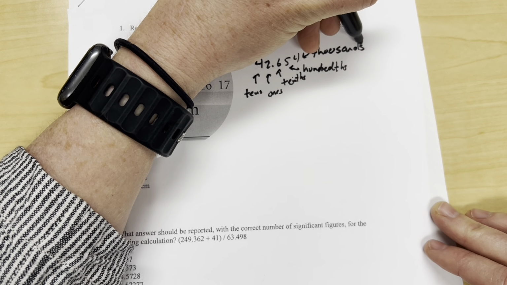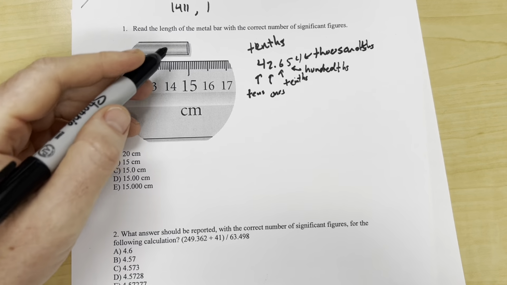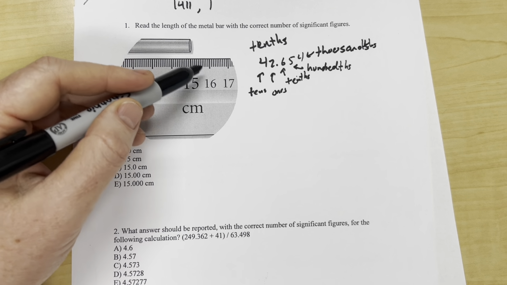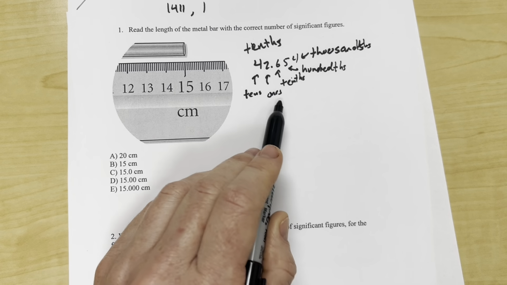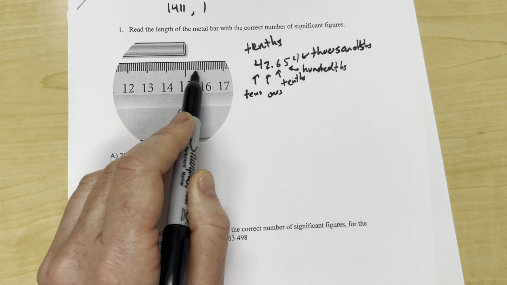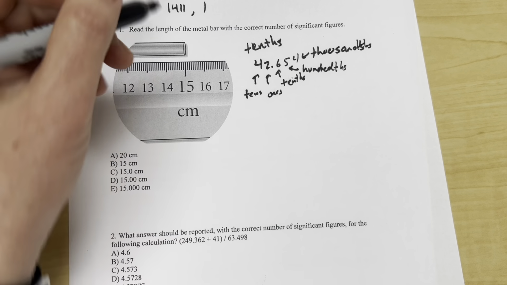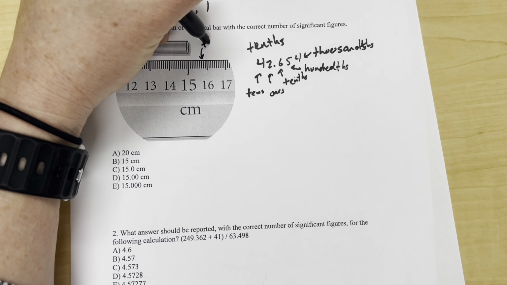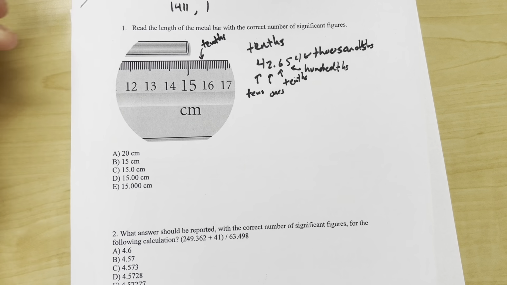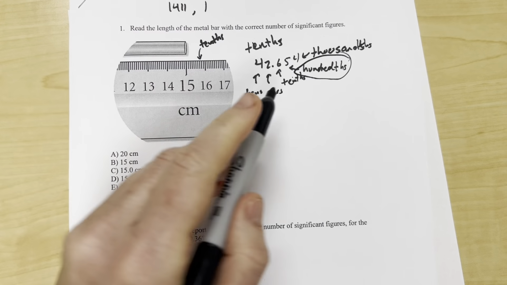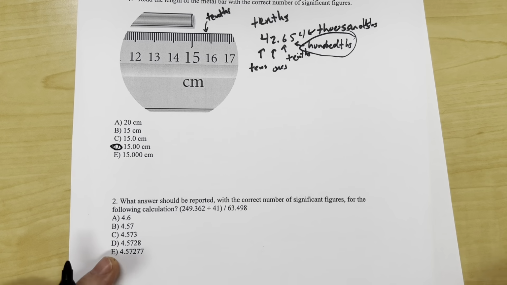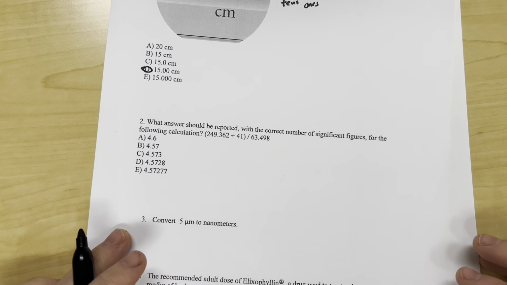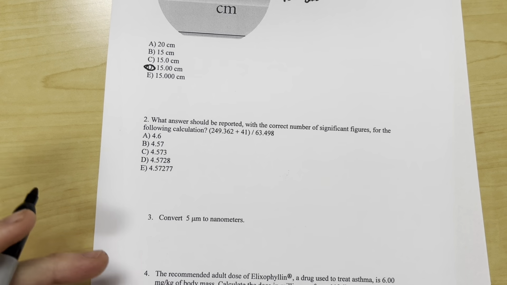So you look at the mark, and then you know based on the marked numbers, you're always going to guess one more. These all go up by 1. There's 9 dashes between them, which are telling you that these are the tenths. And therefore our answer must go to the hundredths, because 1 after the tenths is the hundredths, meaning D would be our answer.